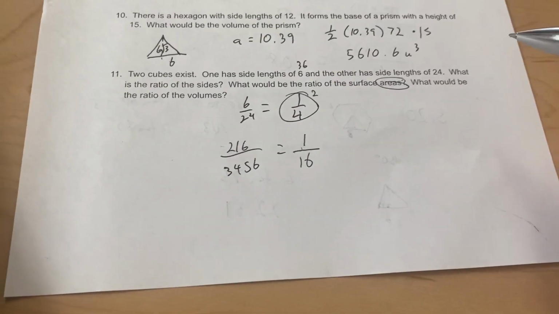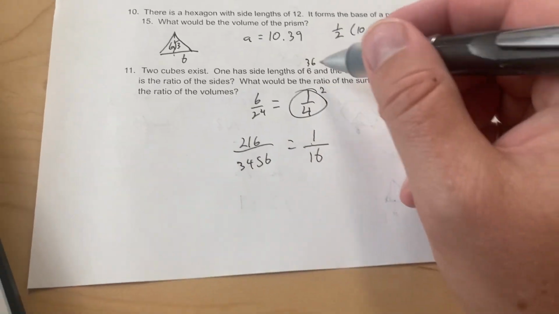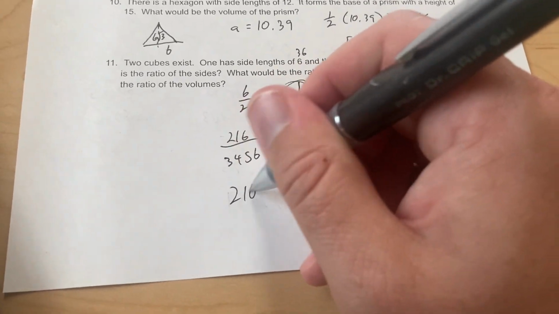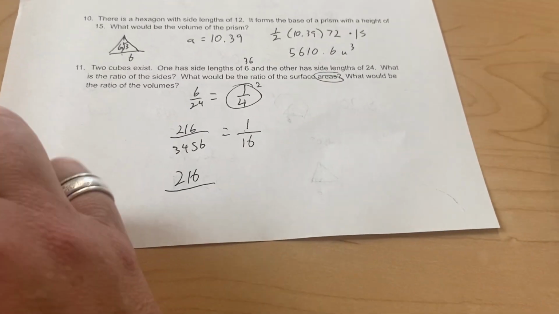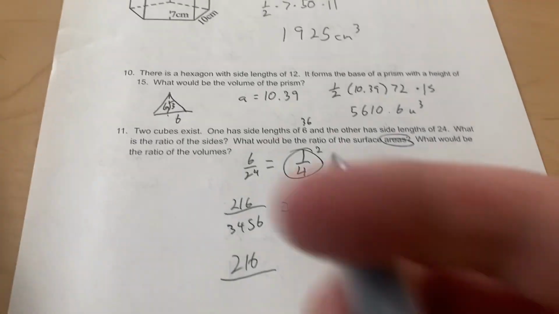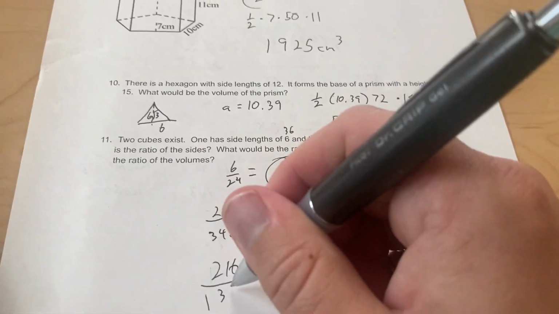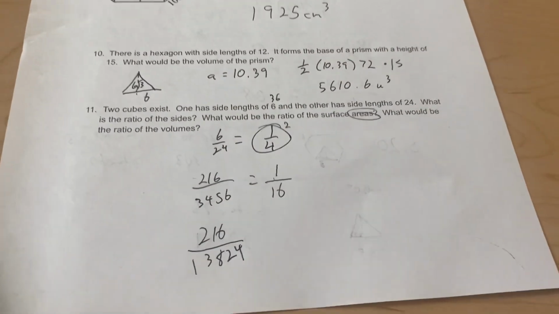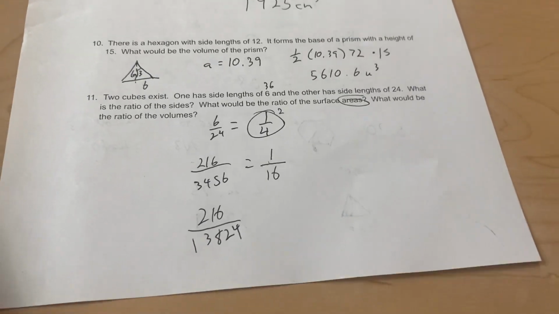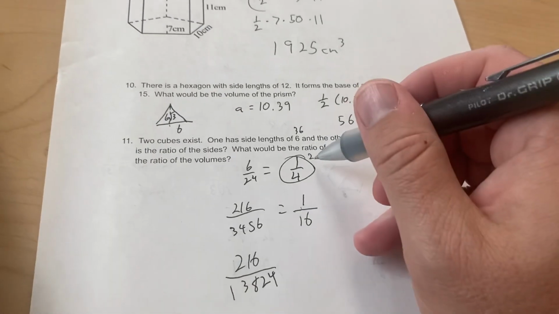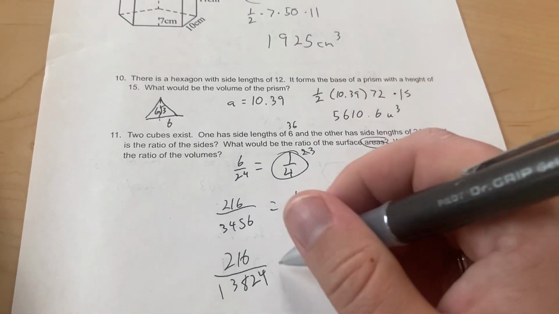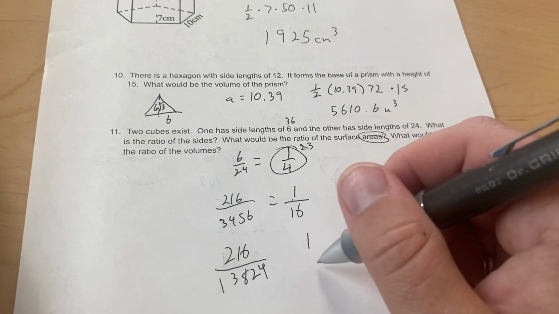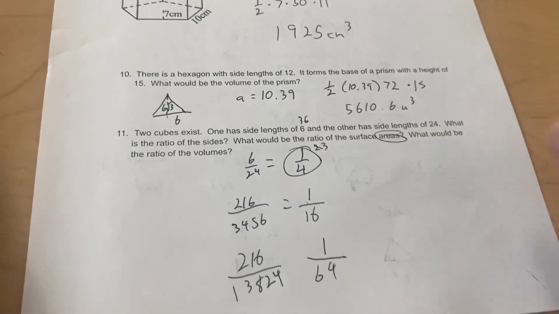And then what would be the ratio of volumes? 6 times 6 times 6 is again 216. And then 24 times 24 times 24, or 24 cubed, is going to be 13,824. And again, we can reduce that if we really need to, but we shouldn't have to. We should be able to just cube this instead of squaring it for the volume. 1 cubed is 1. 4 cubed is going to be 64. So that's the ratio of our volumes, 1/64.